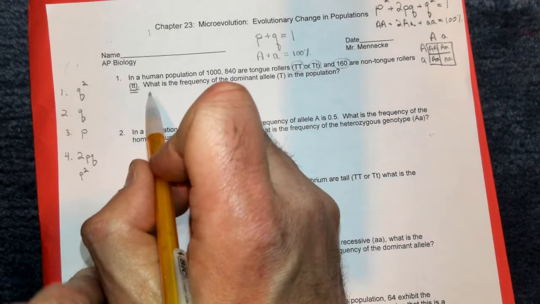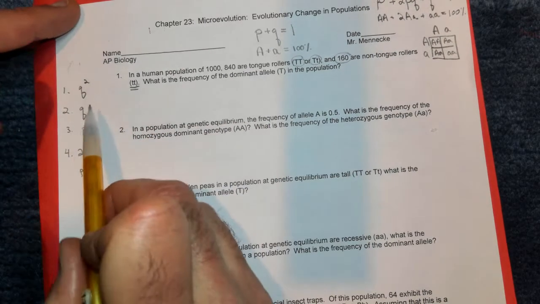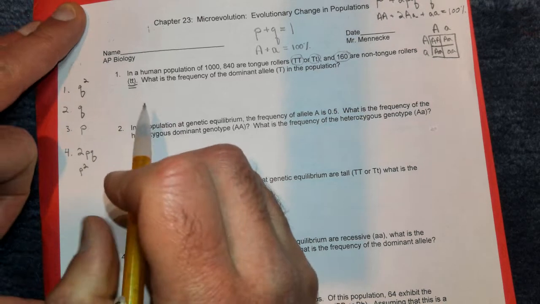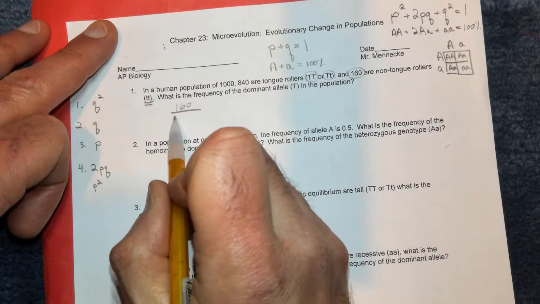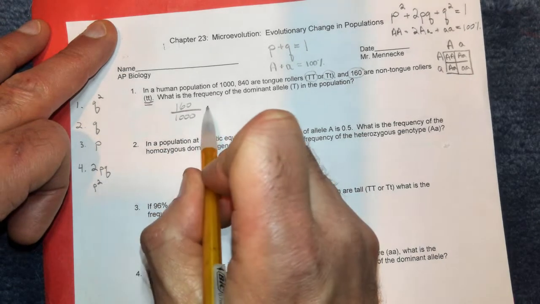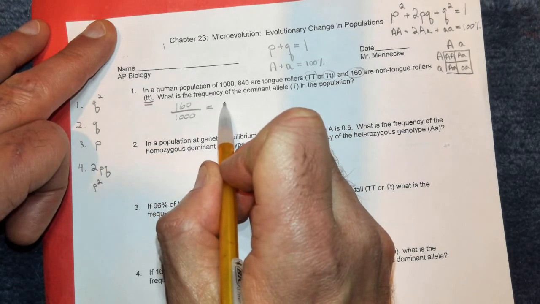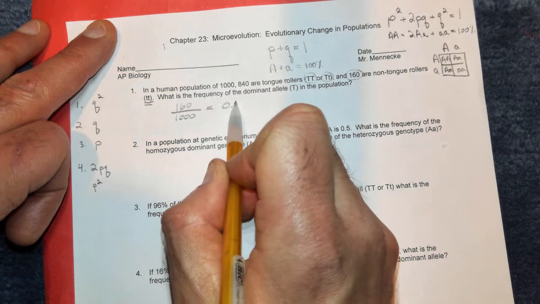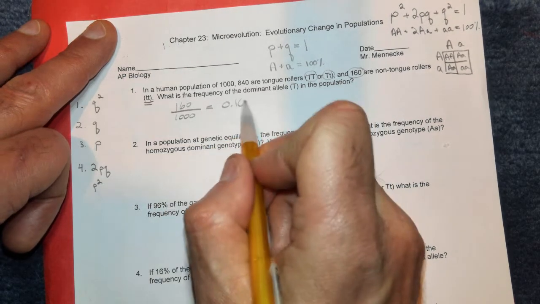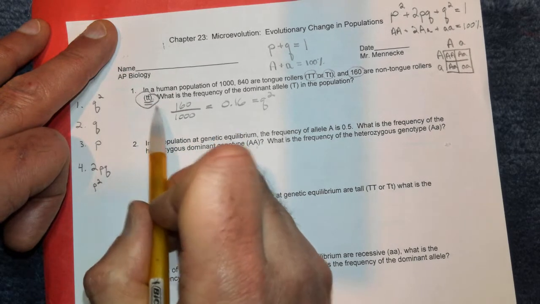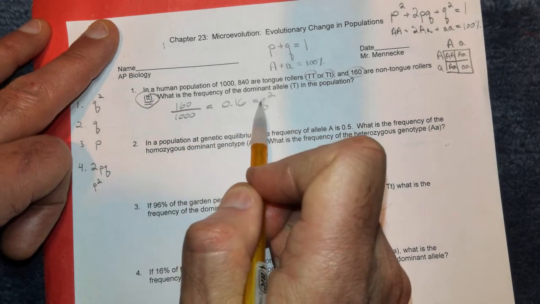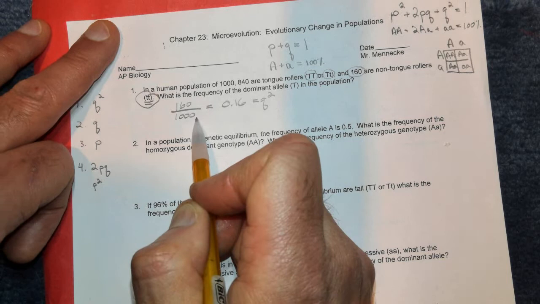So what we have to do first is a step before we can actually do step 1. We have to take 160 and divide it by 1,000, and we get our frequency of 0.16. This represents our q squared, because they're telling us little t is 160 out of 1,000.